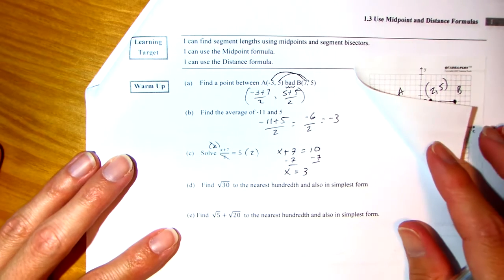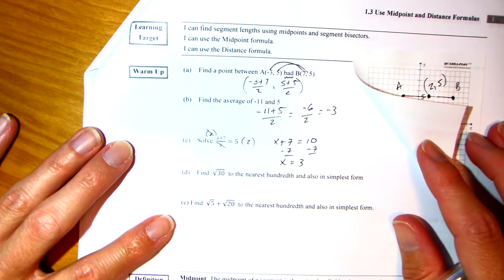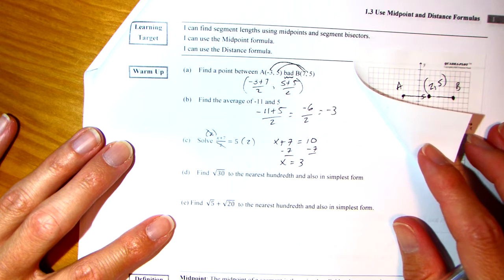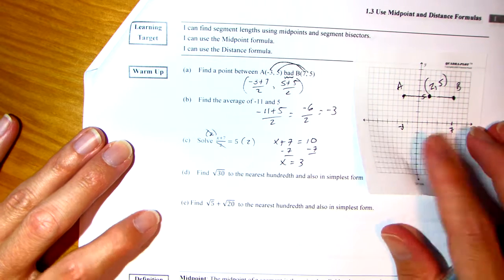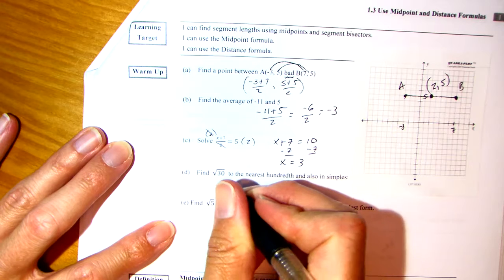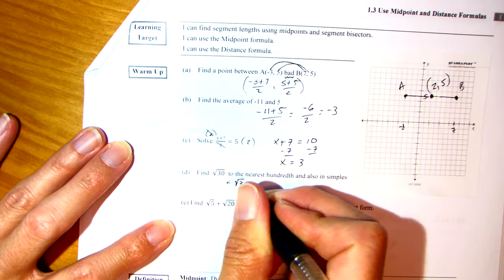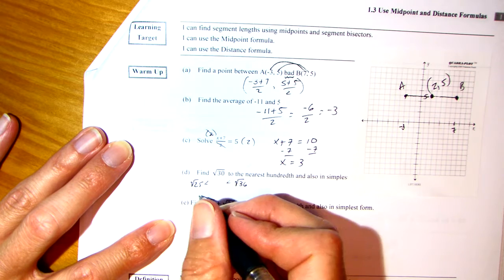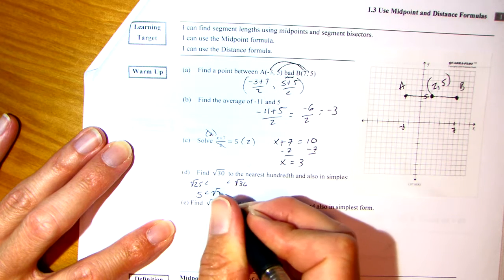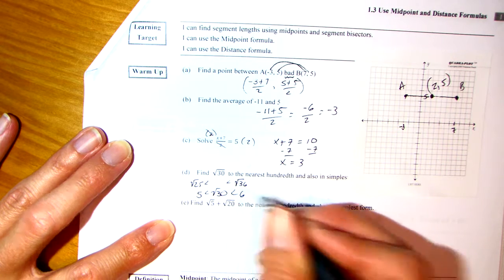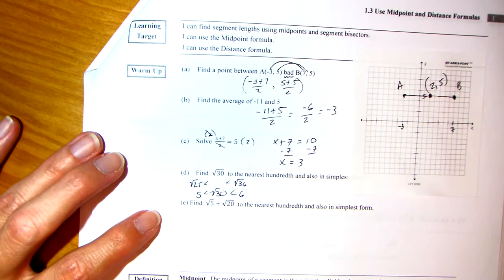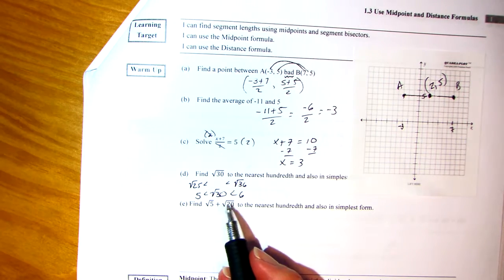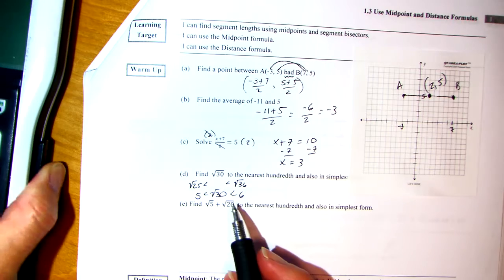Now, this next one: find the square root of 30 to the nearest hundredth, and also in simplest form. Okay, well, the square root of 30 is between the square root of 25 and the square root of 36. The square root of 25 is 5. The square root of 36 is 6. So it's going to be between 5 and 6, almost exactly between.